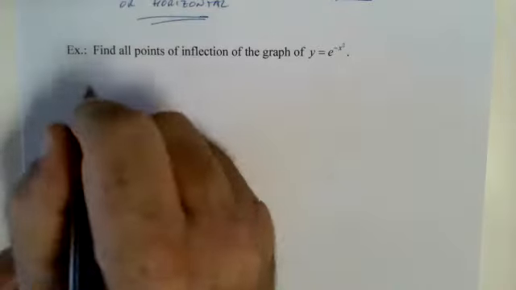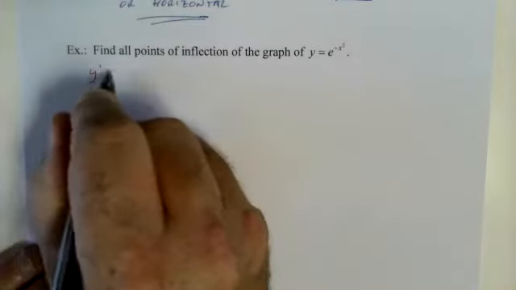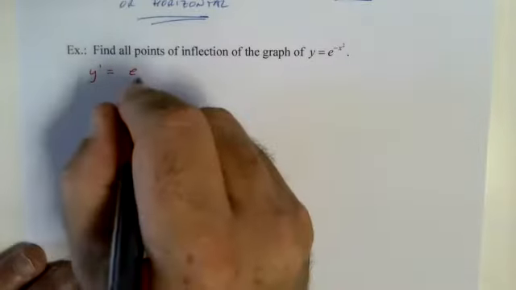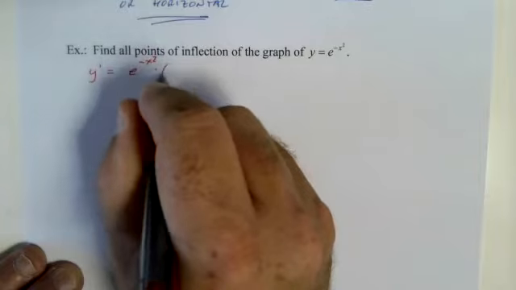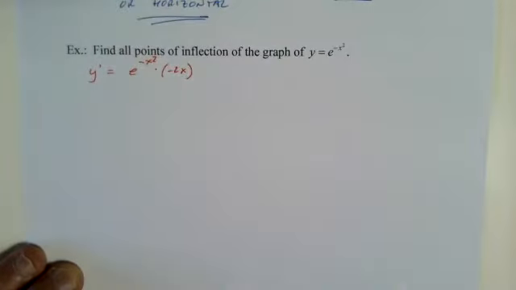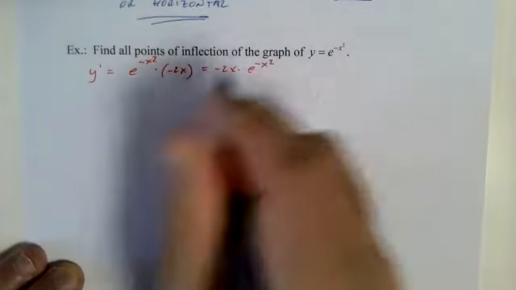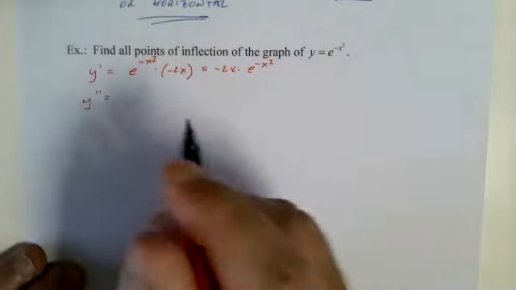This is an interesting example. y equals e to the negative x squared. Let's be lazy. In terms of writing dy/dx, y prime equals e to the negative x squared times negative 2x, equals negative 2x e to the negative x squared. y double prime equals, leave it.